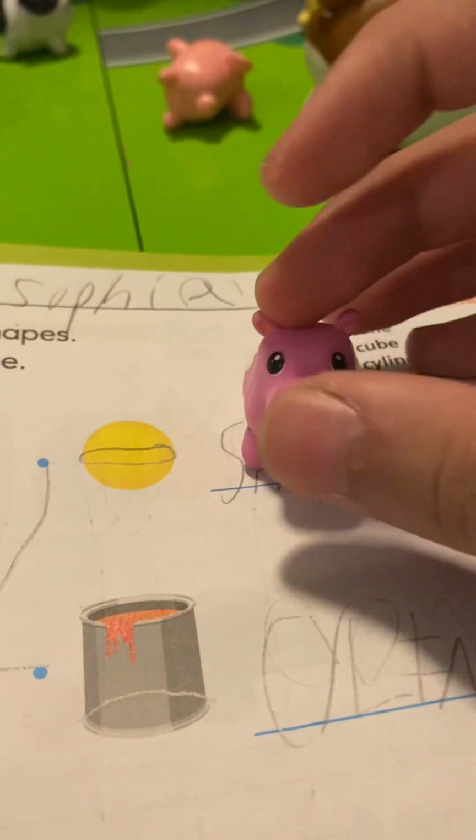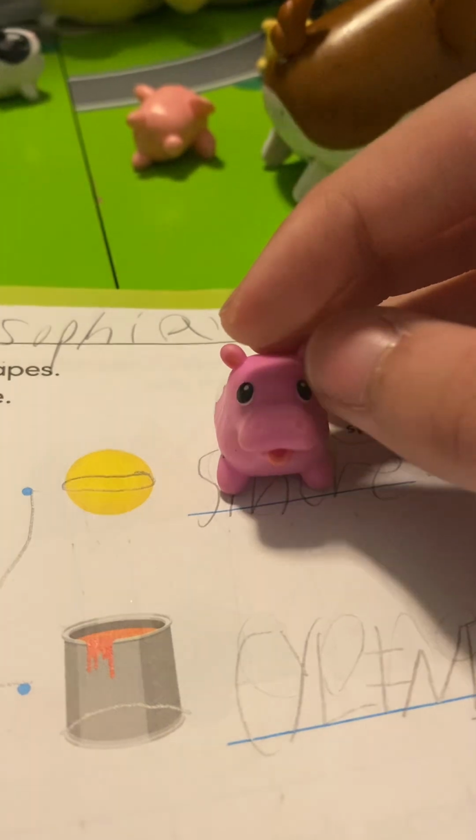Anyways, we're going to be learning about 3D shapes and how to compose them.